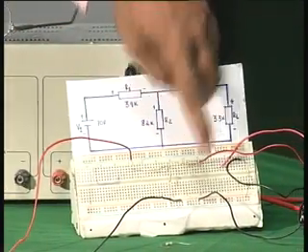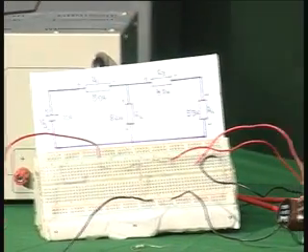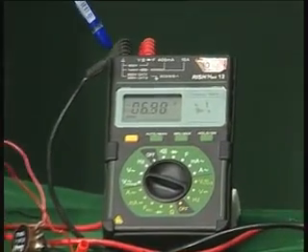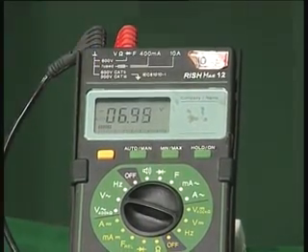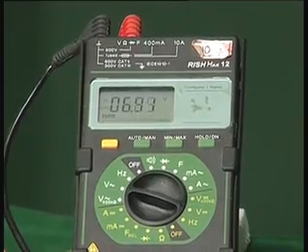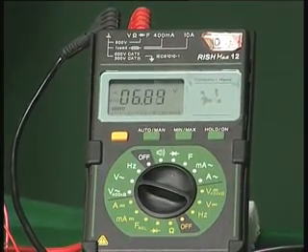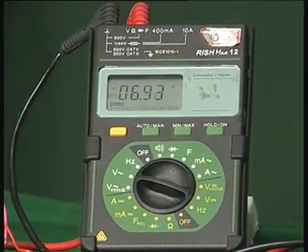I have removed the load resistance and measuring the output voltage, which is around 6.89 or so. We actually calculated a value of 6.78. We see here it is around 6.9.